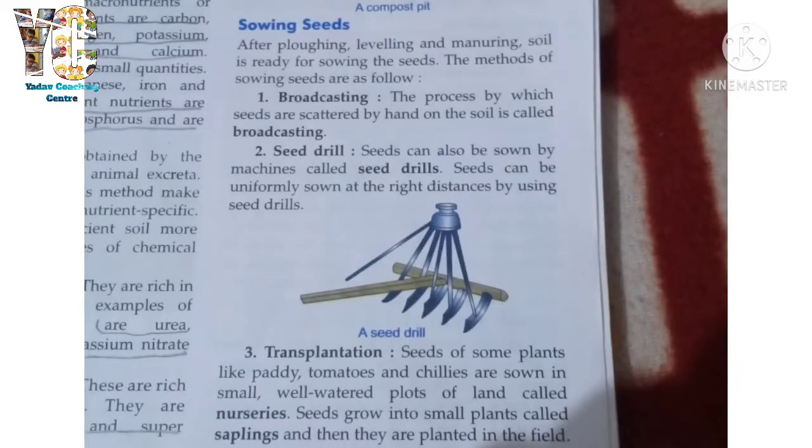Okay, so another topic is sowing of seeds. After plowing, leveling and manuring, the soil is ready for sowing the seeds. Now the question comes, what are the methods of sowing seeds? Number 1 is by broadcasting. Number 2, by seed drill. Number 3, transplantation. Now we are going to do it in detail.